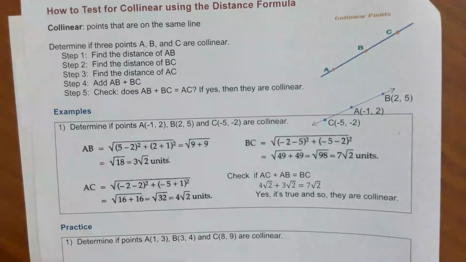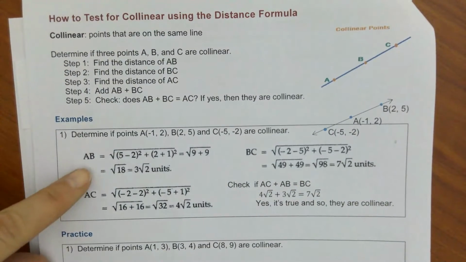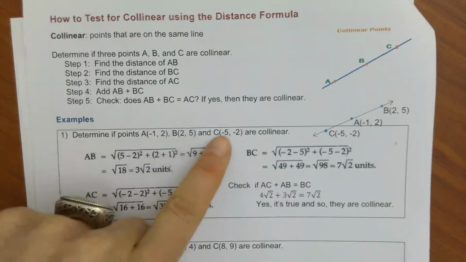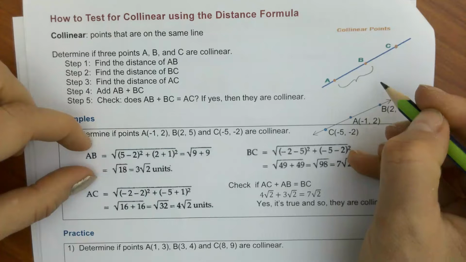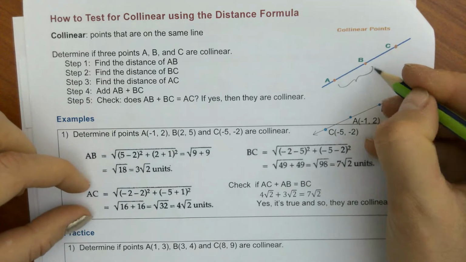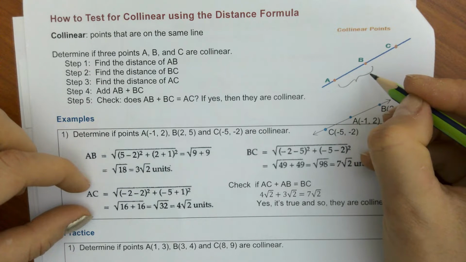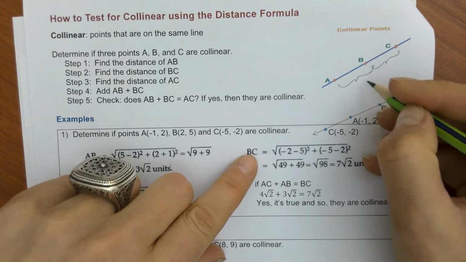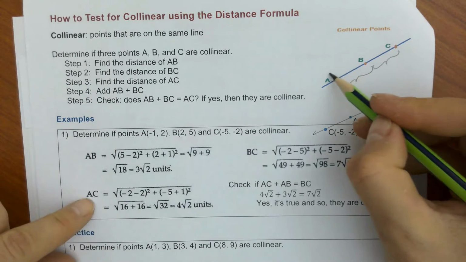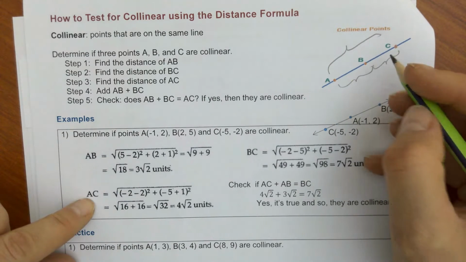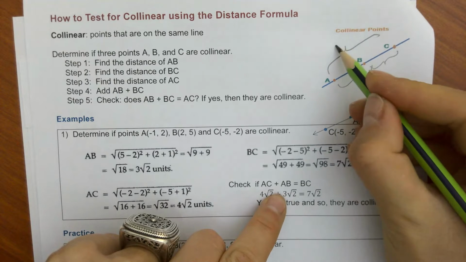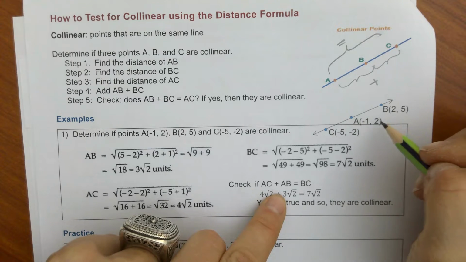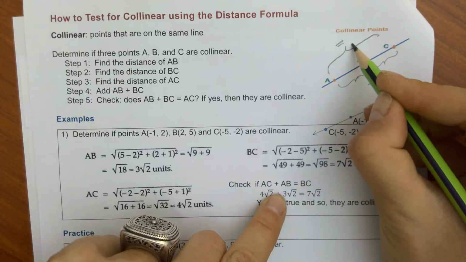what we have to do is find, if we give them the labels A, B, C, the distance from A to B, the small one. We have to find the distance from B to C, the small one. And then we have to find the distance AC, the big one. Okay, and we have to add the little ones together to see if they equal the big one. So I have to go small, small equals big.